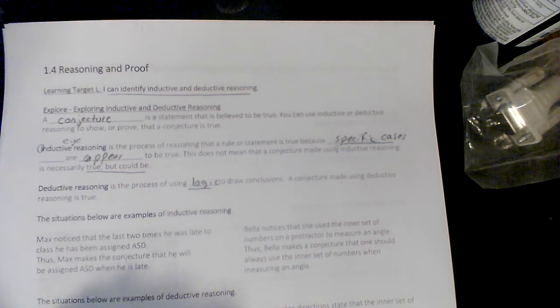Deductive is when you have logical rules to draw conclusions. A conjecture made using deductive reasoning is true. If you know there's rules in place and your rules make this true, it's true. So inductive will just say I and deductive will say D. Which below are examples of inductive reasoning?